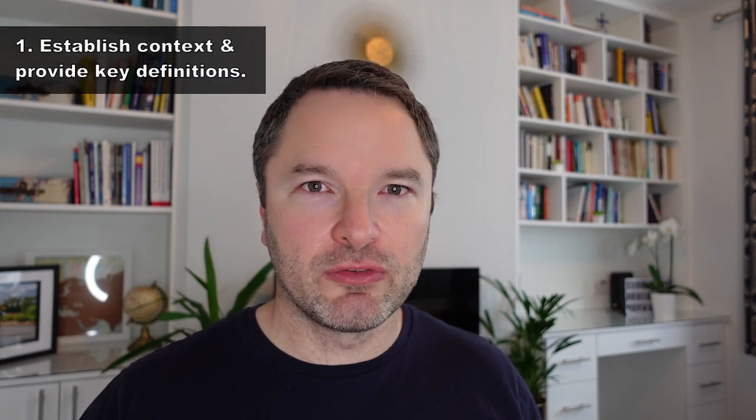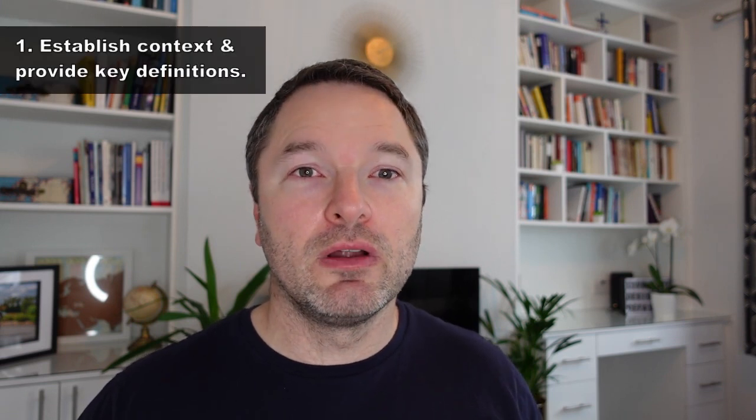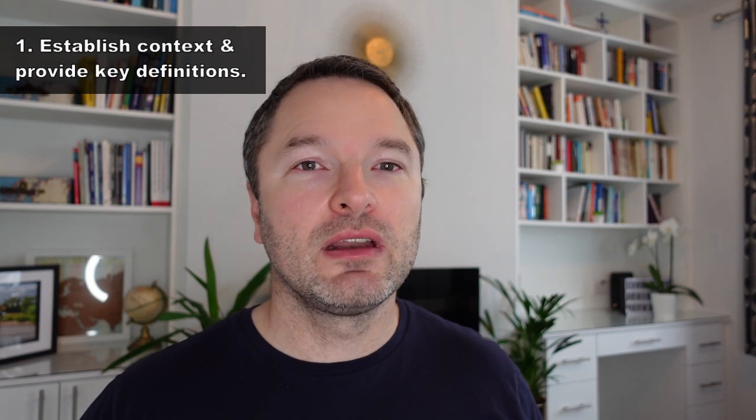The first objective is to establish a background context for your work. In other words, you need to tell the reader why the particular topic you're looking at in response to the essay title is important. You also need to provide the reader with any key definitions for the topic you're covering.